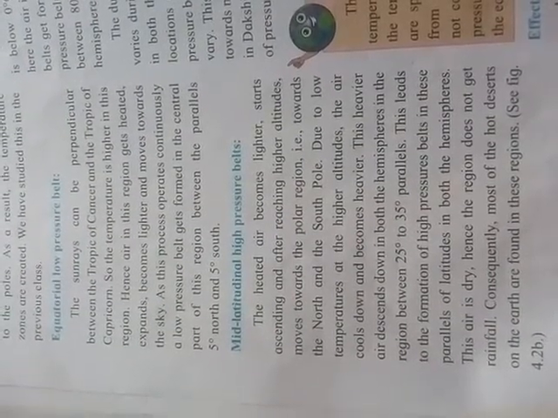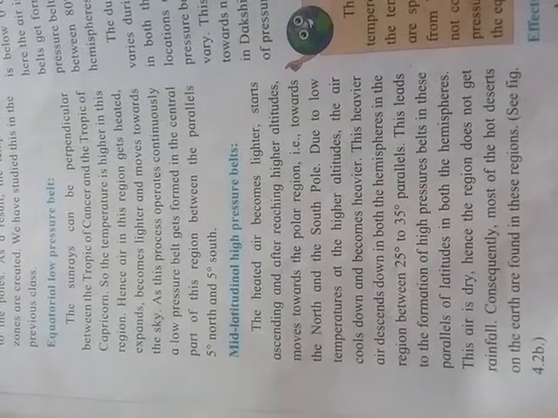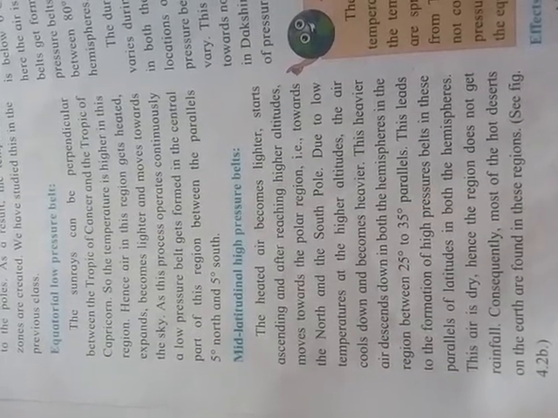This heavier air descends down in both hemispheres.